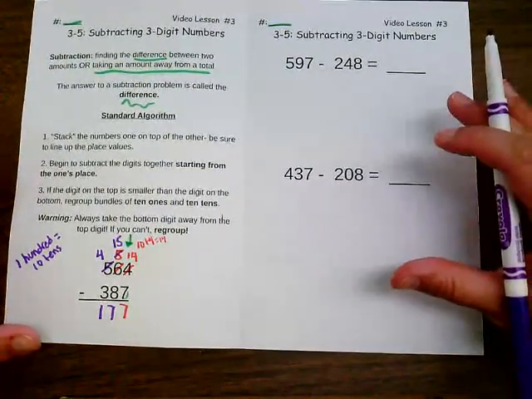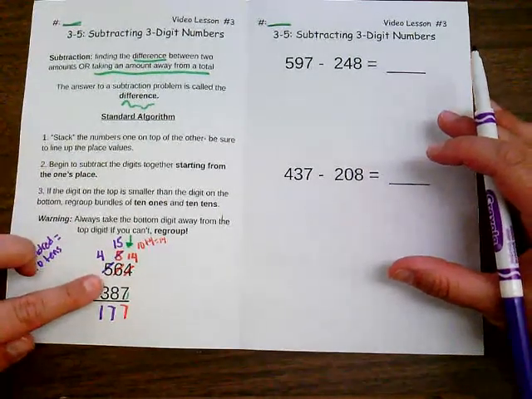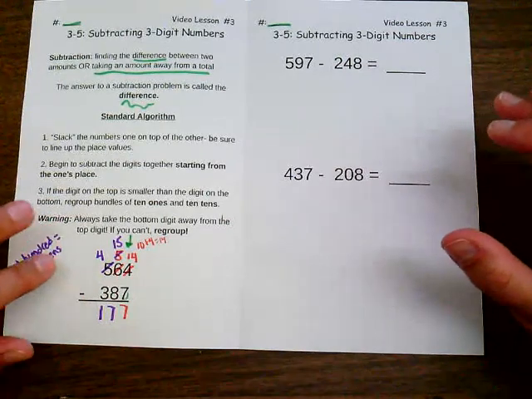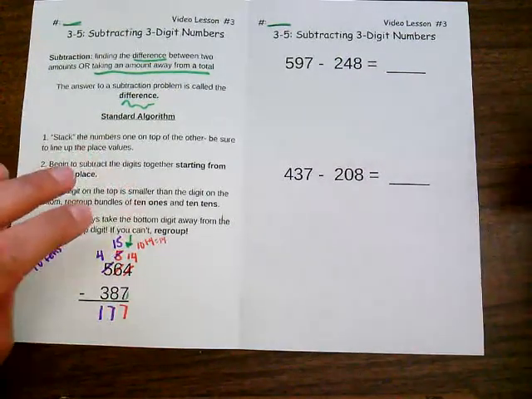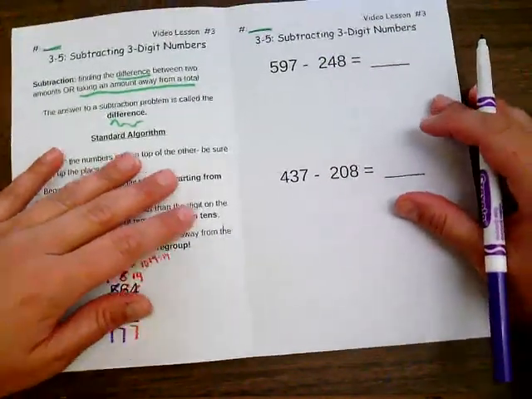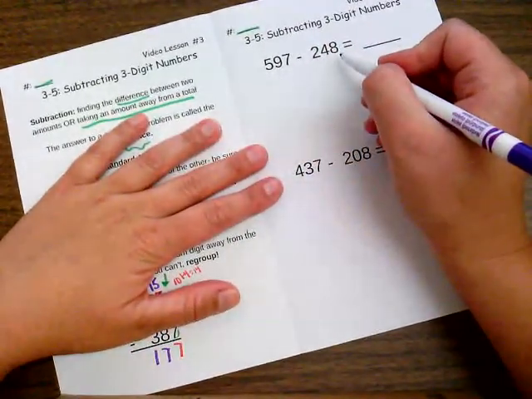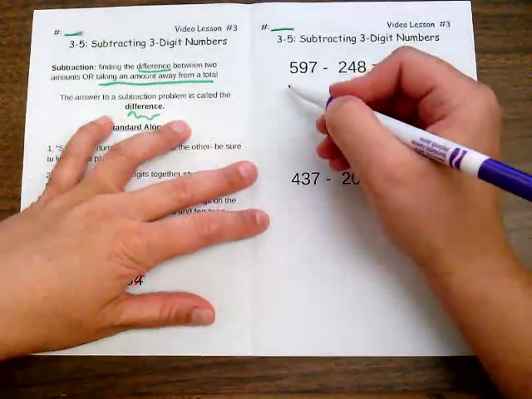All right, so at this time in the video, you should be sitting here thinking, it kind of makes sense, but I'm not ready to try it on my own. So we're going to do a couple more together and try them out. So stick with me. Here I've got my subtraction problem, but I want to make sure I stack it.